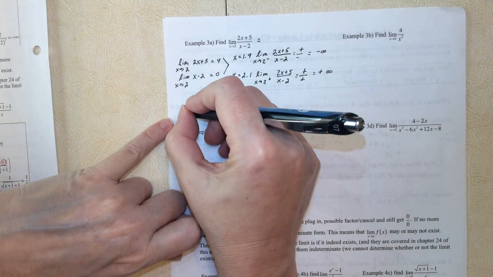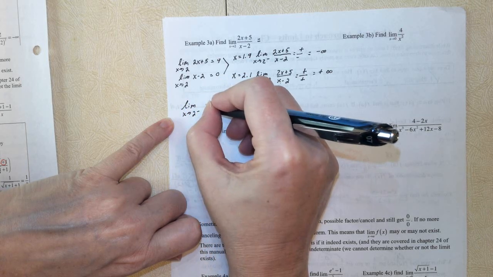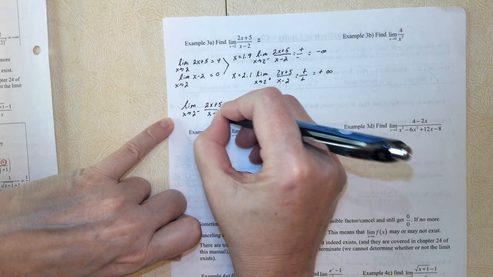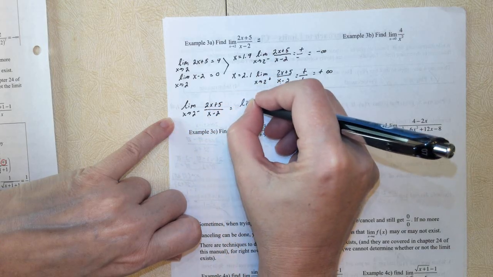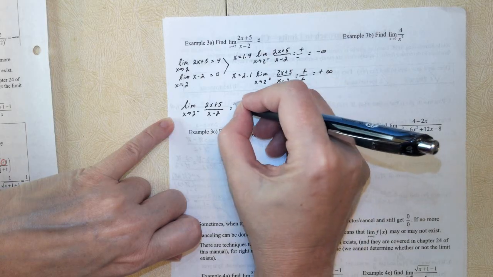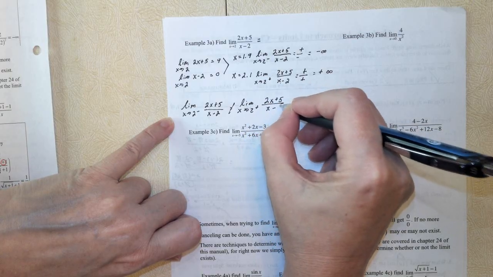So we would write this as the limit as x approaches 2 from the left of 2x plus 5 over x minus 2 does not equal the limit as x approaches 2 from the right, like this.